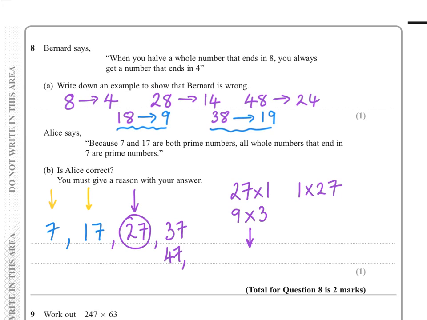Well, if you've played darts before, I think you'd see that 57 would be a number that you may have got quite a lot on the dartboard. That's treble 19, i.e. 3 times 19. So 57 wouldn't be prime either.